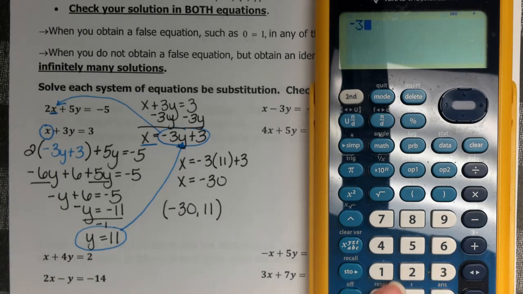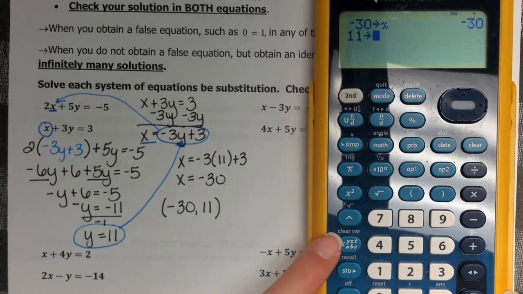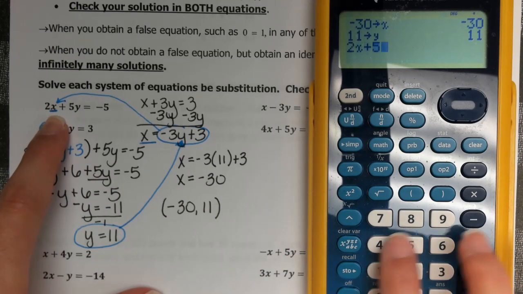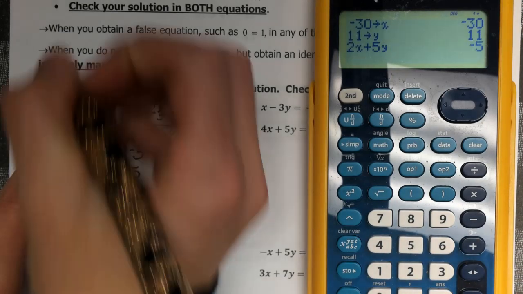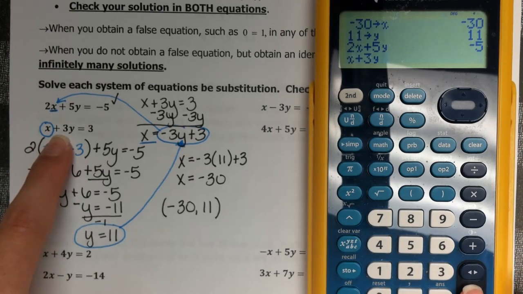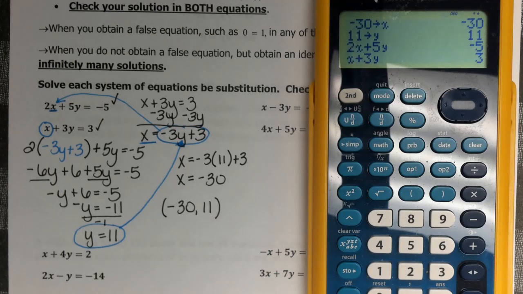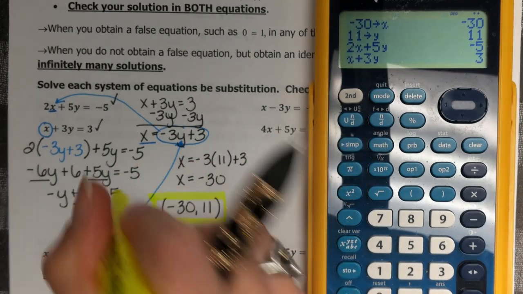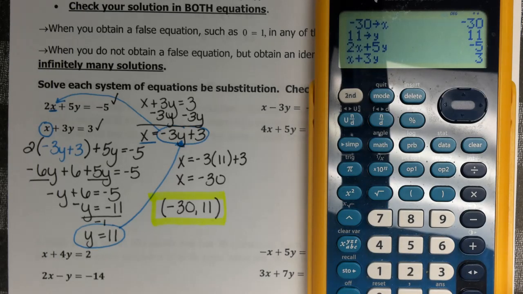So I'm going to take -30 and store it for x. And then I'm going to take 11, and to store it for y, I hit the same button, but x I'm going to hit twice. So I'm going to hit this, and it changes to a y. Press enter. So now I'm going to type 2x plus 5y. It gives me -5, which is true. And then x plus 3y gives me 3, which is true. So I know -30, 11 is my solution. So you will know if you got all of these right or wrong just by checking, okay?